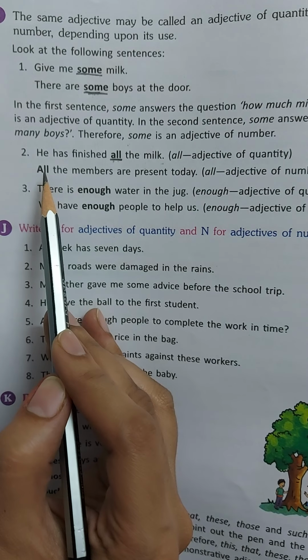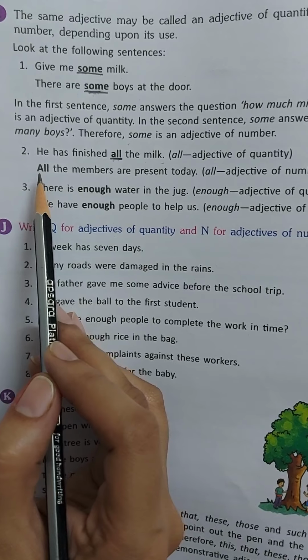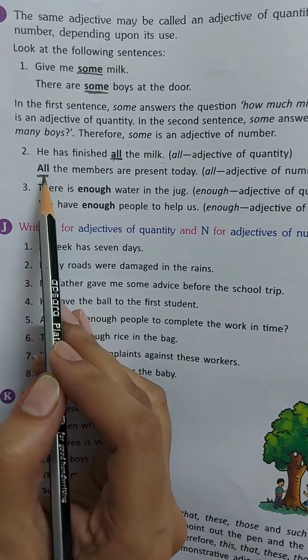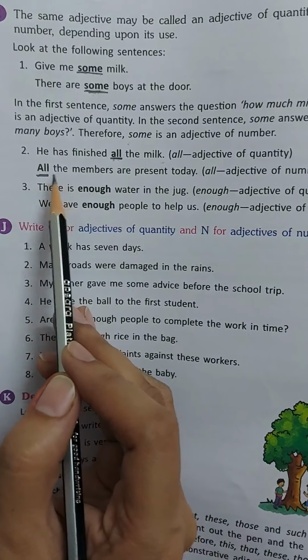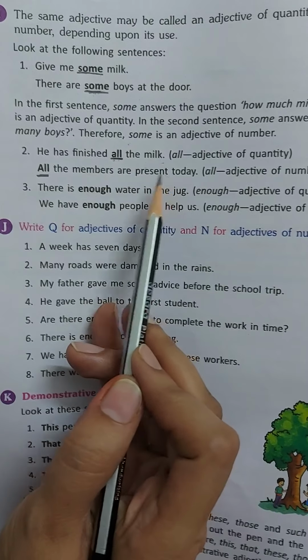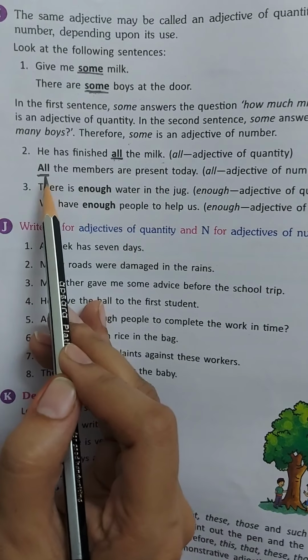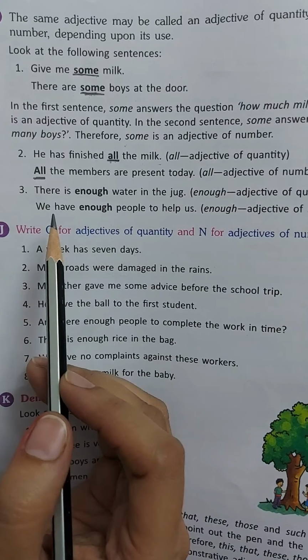And here, all the members are present today. Now here, all is an adjective of number because it is answering the question, how many? How many members are present today? So all the members are present. So here all is an adjective of number.